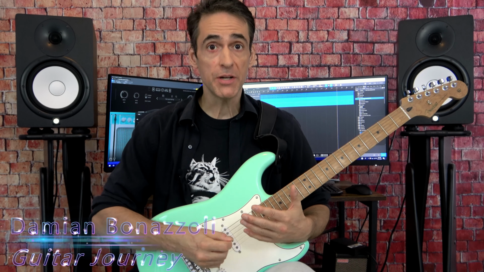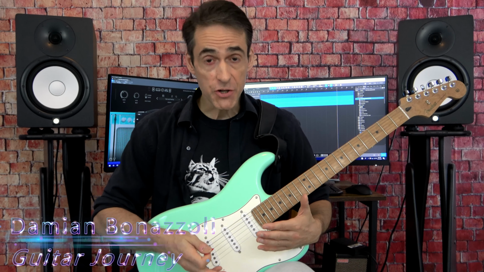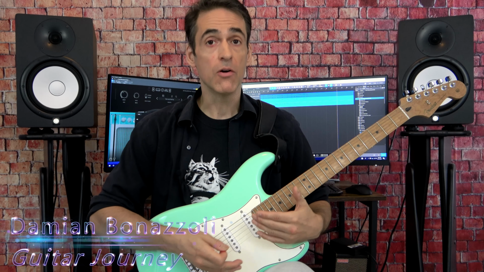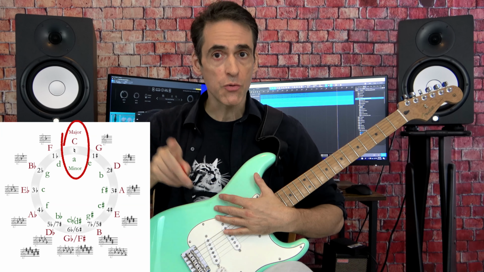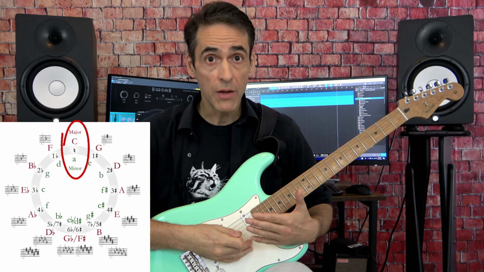Maybe you've had somebody tell you, well, C major and A minor are the same thing. Or maybe somebody said to you, you know, there are these things called relative keys where two different keys have the same notes. Or maybe you've looked at something called the circle of fifths and you've wondered why certain keys are sort of aligned with each other on the circle.